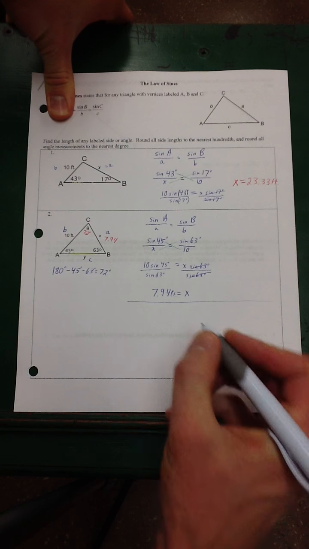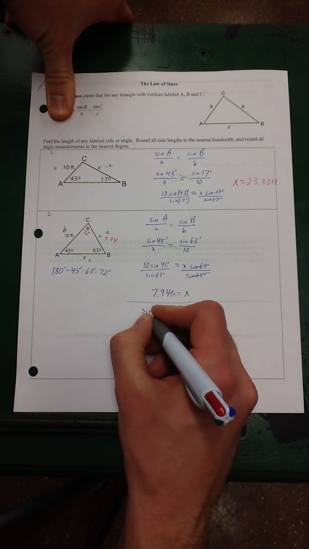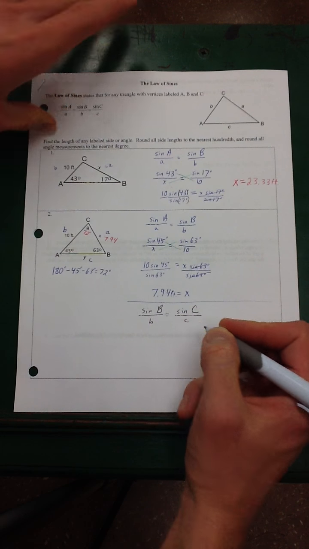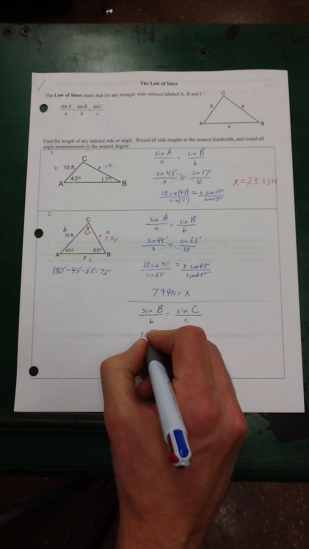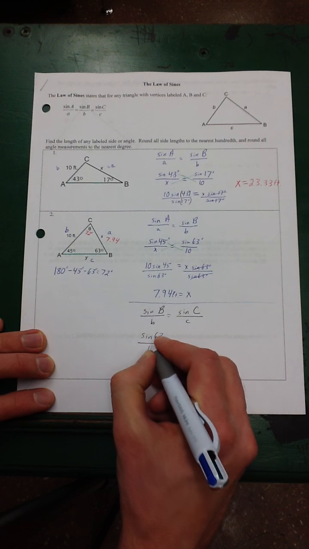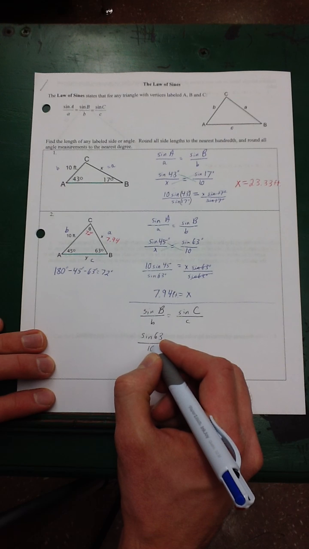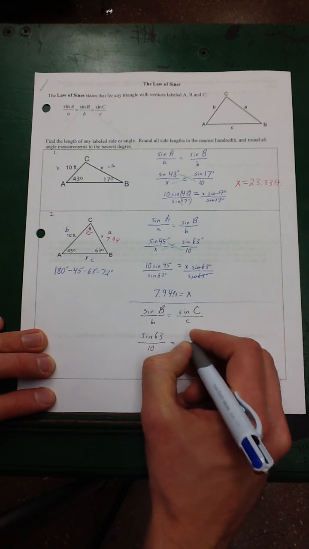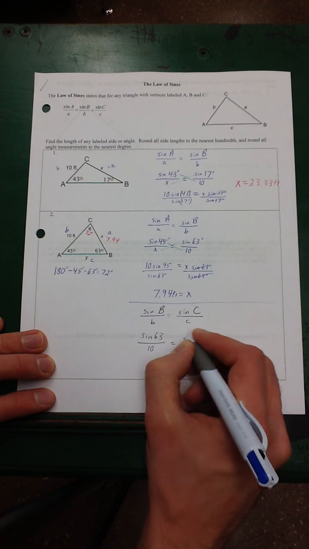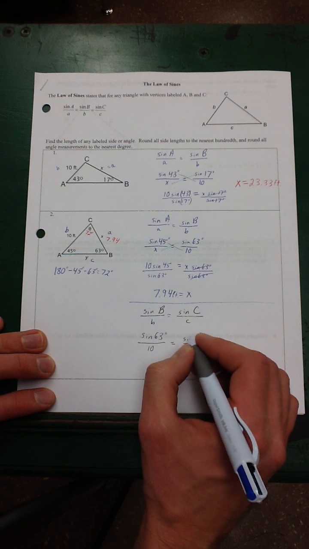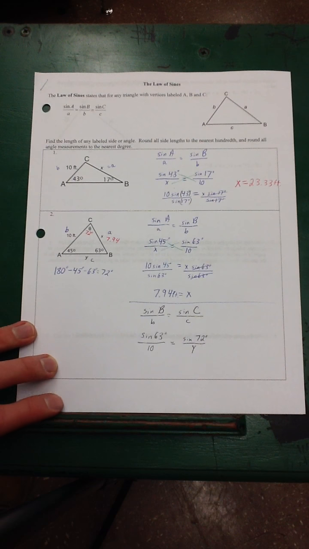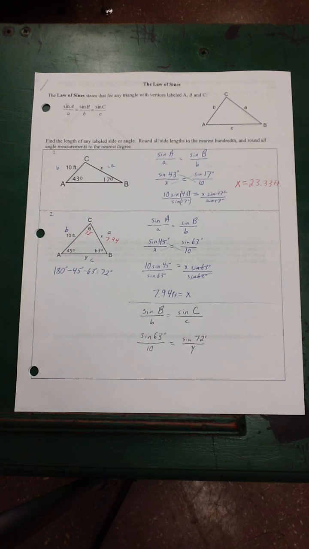Okay, here we go. Sine of big B over little b equals sine of big C over little c. Sine of big B, that would be 63. Over little b, that's 10. And that is equal to the sine of big C, which is 72 degrees. There I go, leaving that degree symbol out again. And it's over, well, it's little c. We could also call it y. We're defining it both ways. And now we're going to cross multiply.